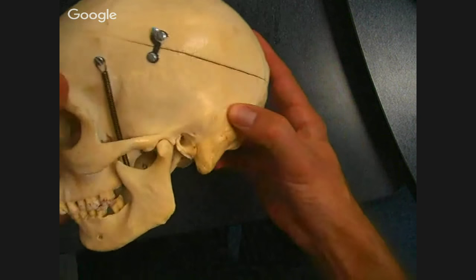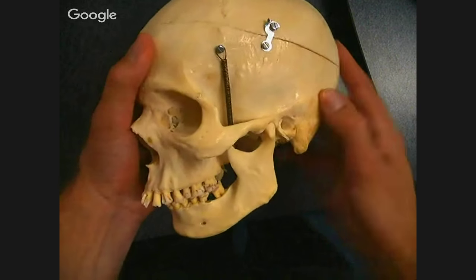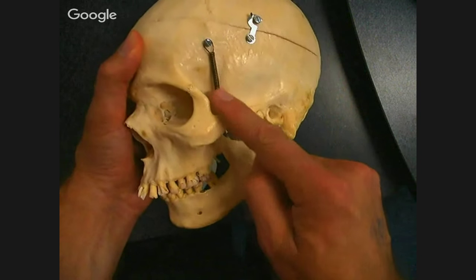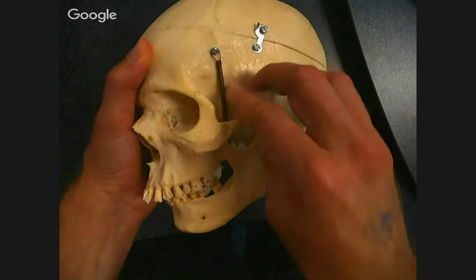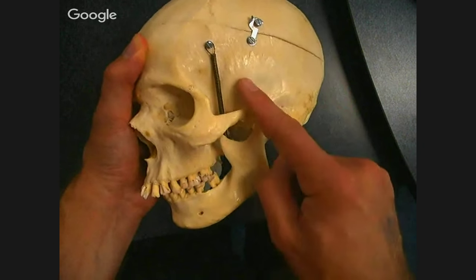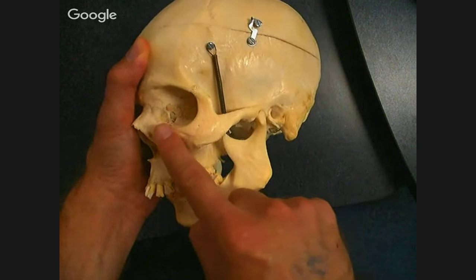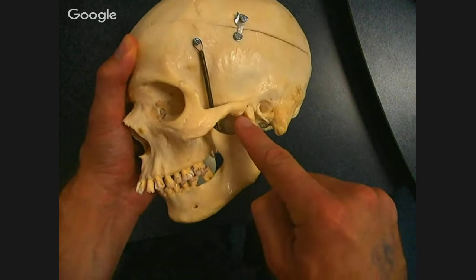And on the side of the skull, temporal bone, what we call the temple. Side of the skull. And here, this is the cheekbone. This is the zygomatic bone.